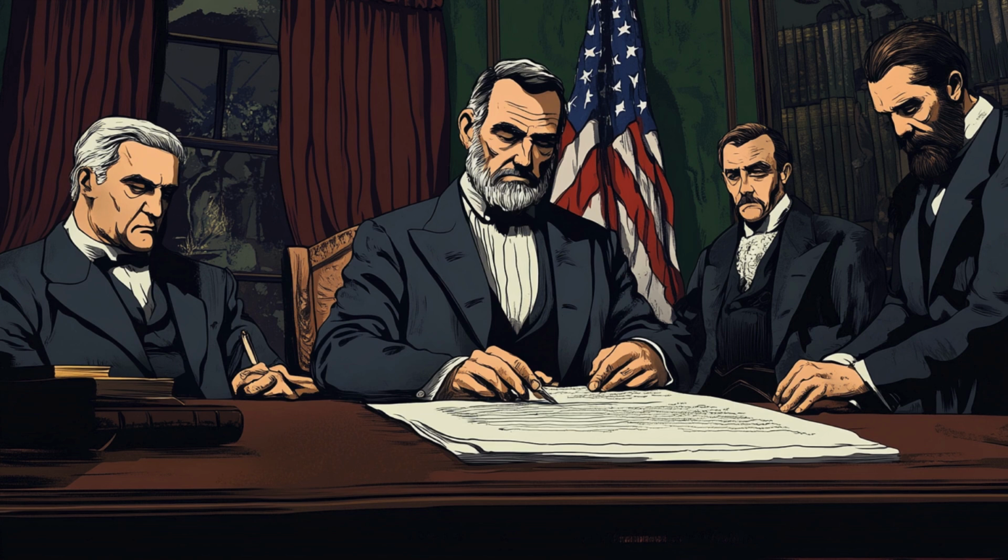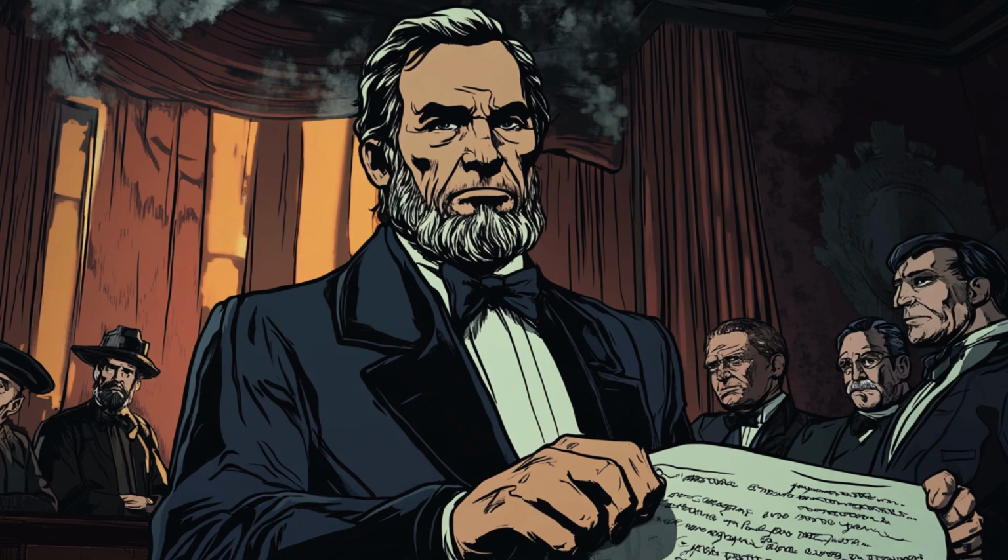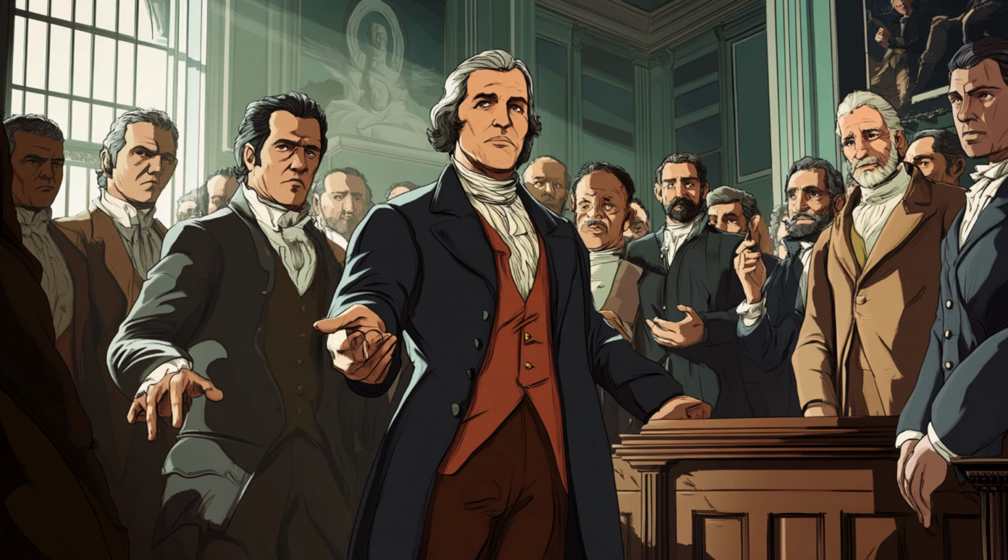Some of the most consequential executive orders in history include the Emancipation Proclamation, 1863, issued by Abraham Lincoln. It freed all enslaved people in Confederate-held territories during the Civil War. Establishing the Fair Labor Standards Act, 1938. Franklin D. Roosevelt's order set minimum wages and maximum weekly hours for federal workers, ushering in worker protections that later applied to the private sector.